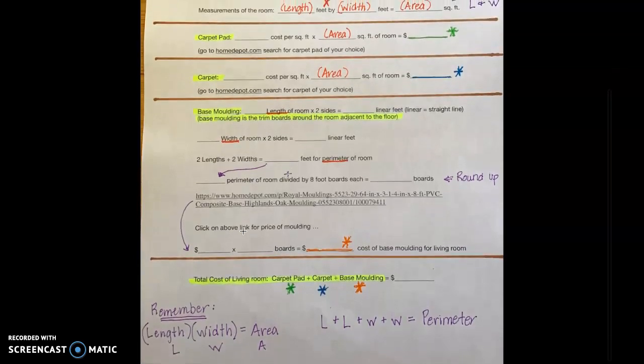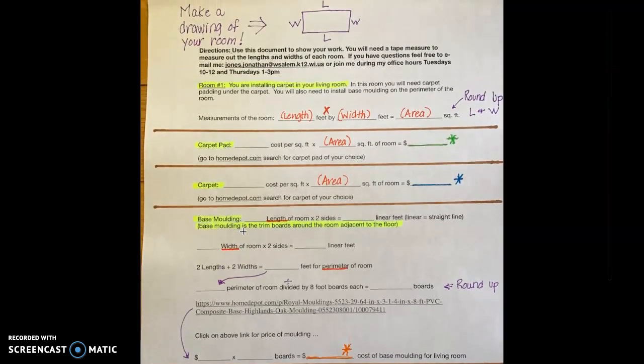Okay? Now, for this week, we are moving on to page 2, which will be the wood laminate for your bedroom. And then for week 3, we will do the vinyl for your bathroom.